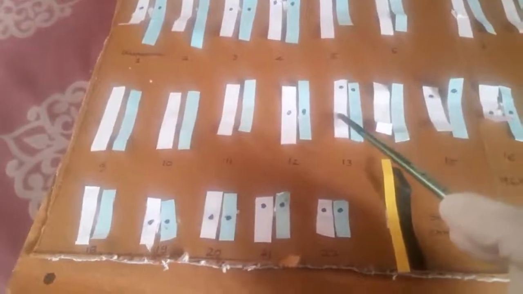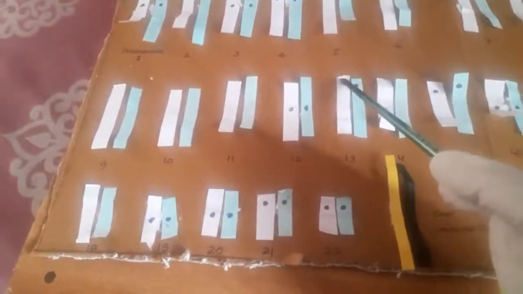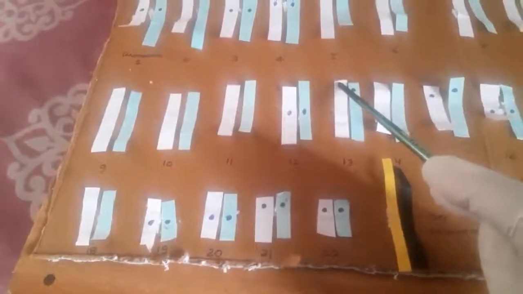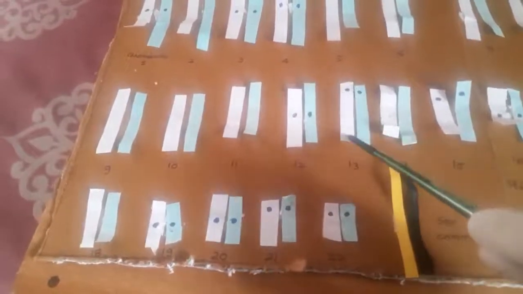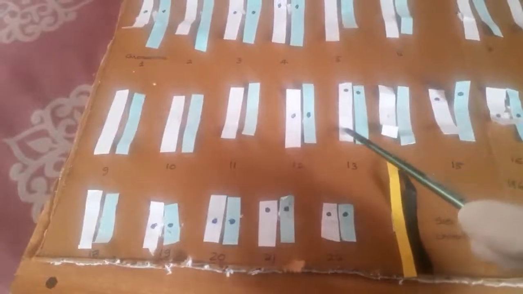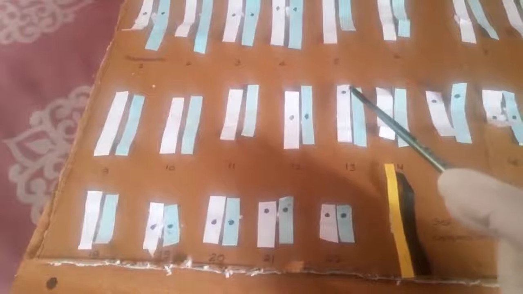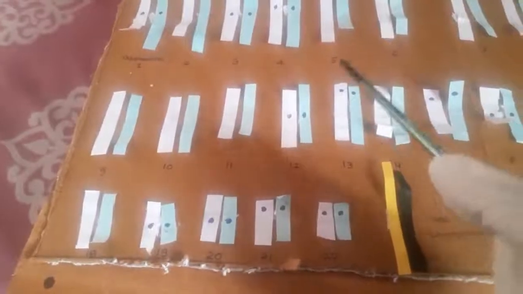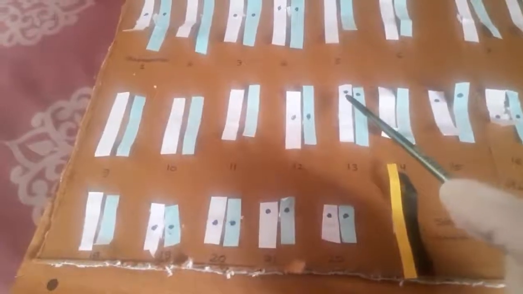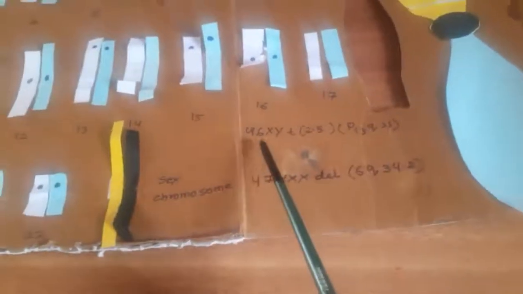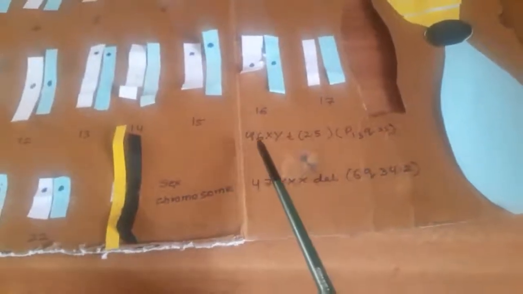The short arm is also known as P, from petit, P-E-T-I-T, and the Q arm is from the letter Q, because Q comes after P. So this is the Q arm and this is the P arm. Okay.